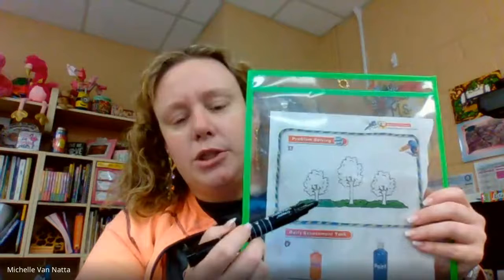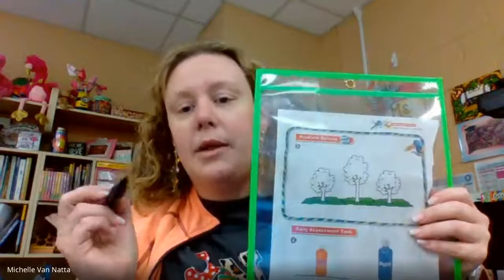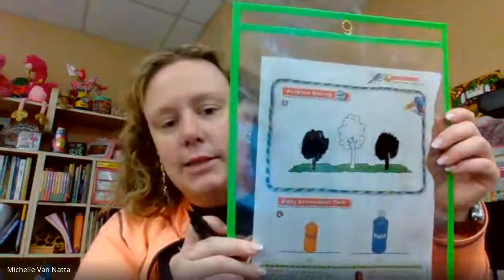Okay, which two? Yeah, it's the first and the last one. They're about the same height. So go color the first and the last one. All right, colored in the first and the last one.